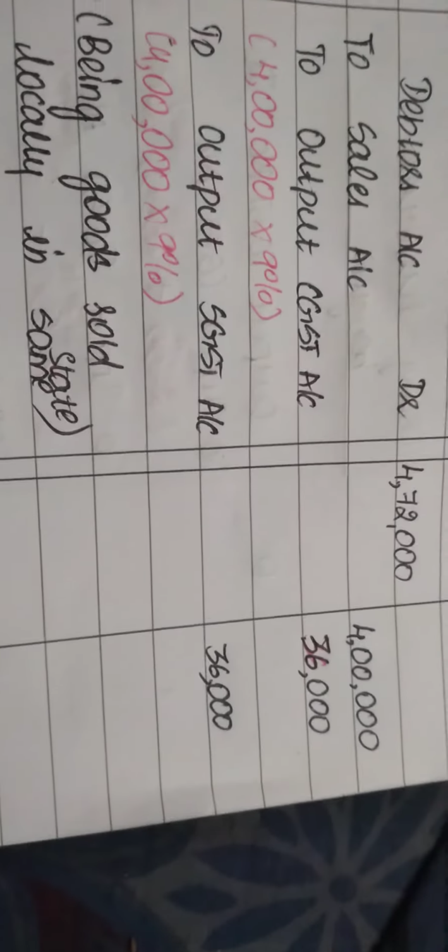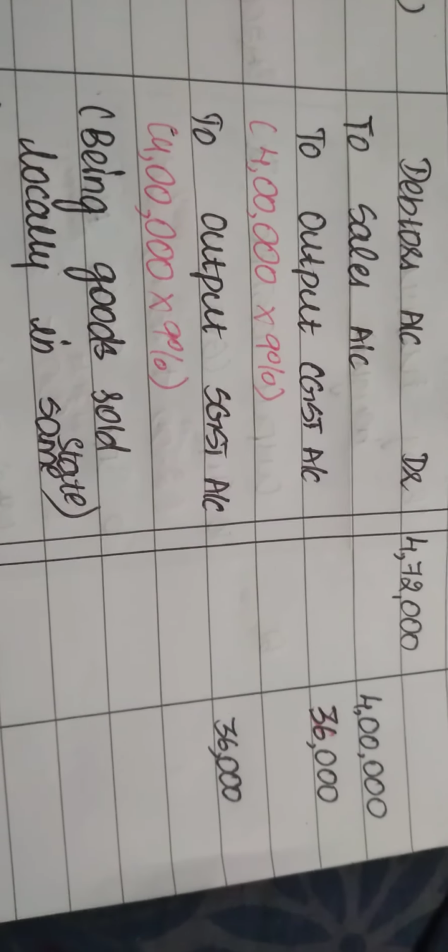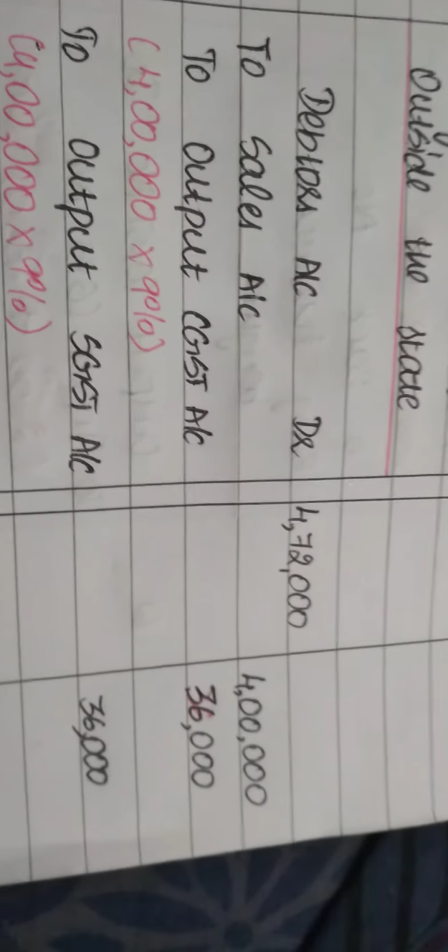So on 4 lakh, 9% CGST and 9% SGST. 4 lakh into 9%, 36,000. Again 4 lakh into 9%, 36,000. So take the total into your debtors account, that is 4,72,000. Narration being goods sold locally in the same state.